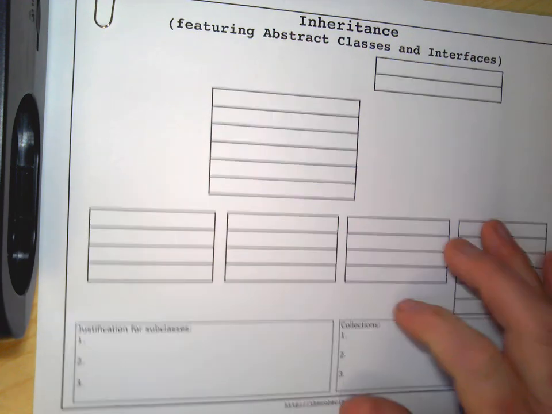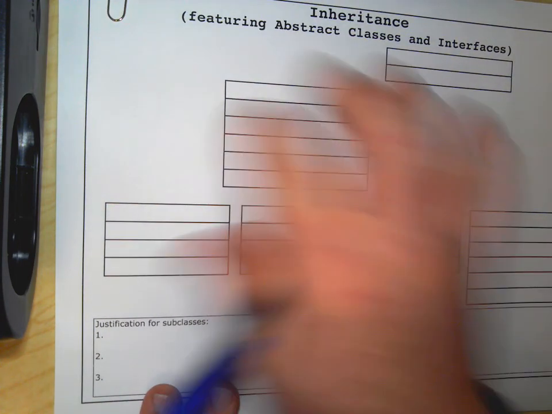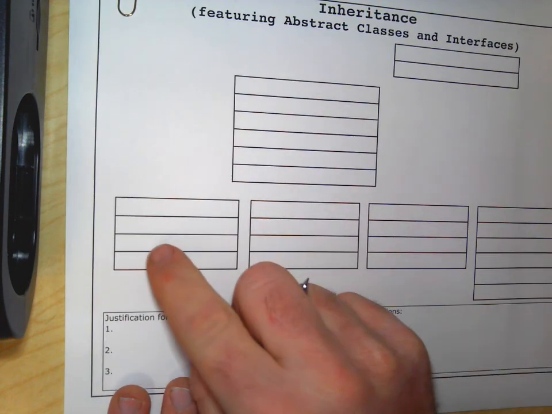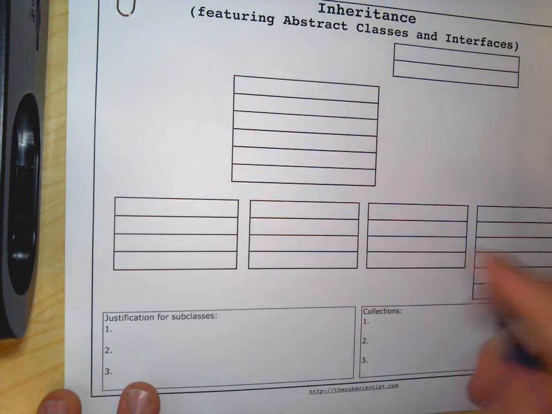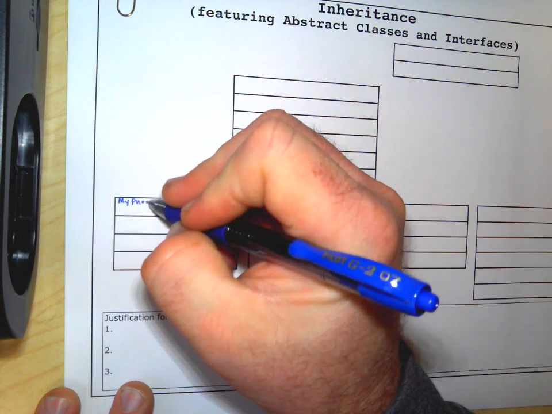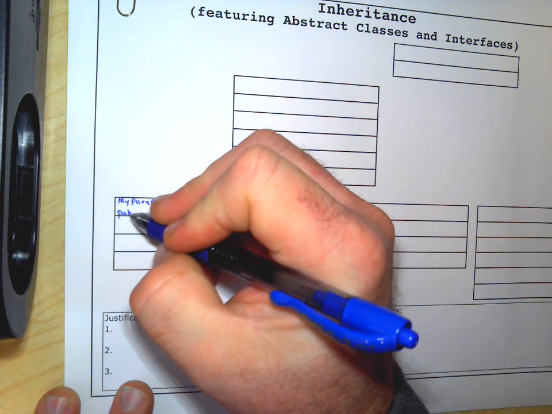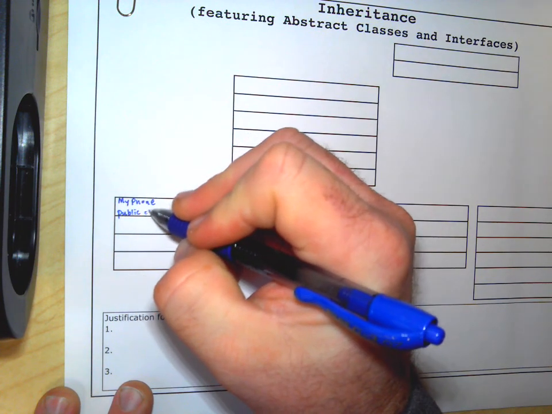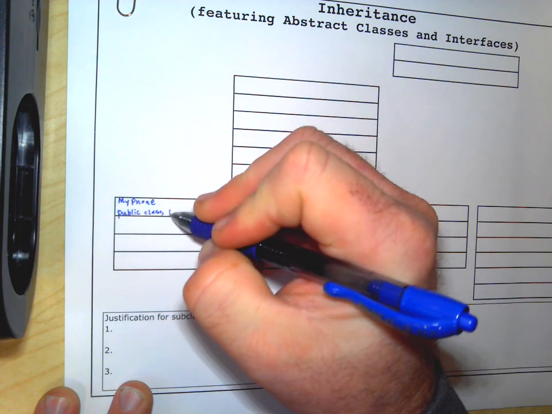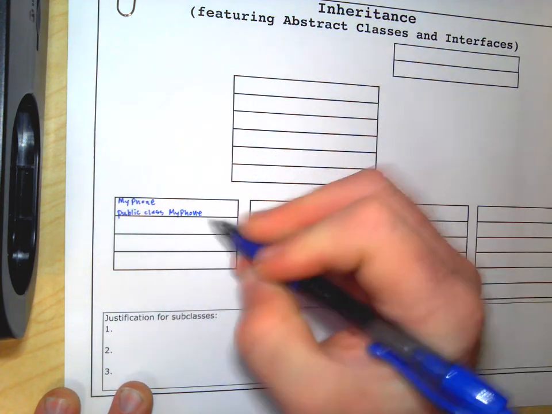So on this note sheet, just to write some of the basics, we're not going to use a lot of this today. We're just going to use these 3 boxes right here. So we have a My Phone that we created last semester, and it's a public class My Phone. The constructor looks like that, right? And I'm not going to put the details in it.